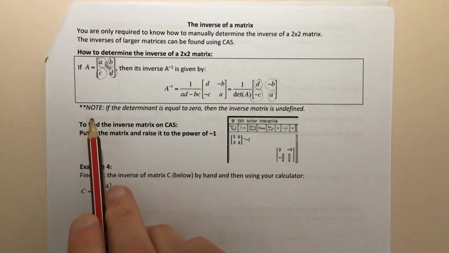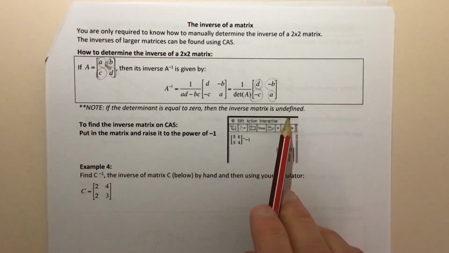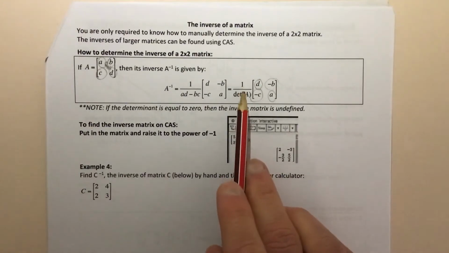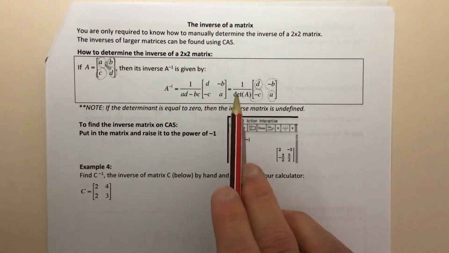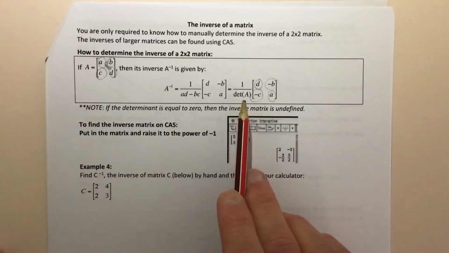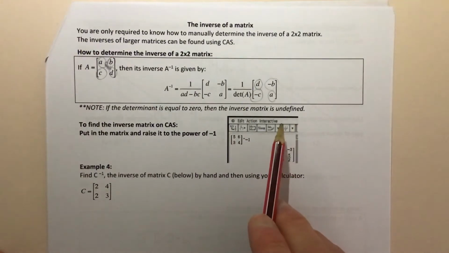And this is a really important note here. If the determinant is equal to 0, then the inverse matrix is undefined. And that's because if you've got 1 divided by 0 anywhere in a mathematical sum, you can't do it. It's not defined. It really is like it equals infinity, but infinity is not a number that you can define. So if the determinant of A is equal to 0, then the inverse of A is undefined or doesn't exist, okay?